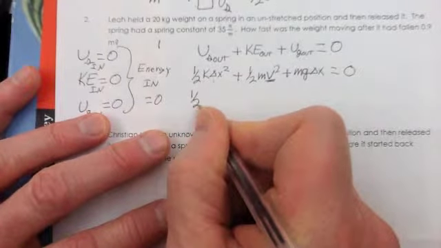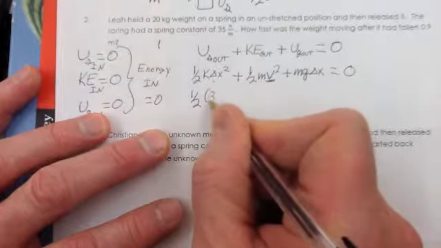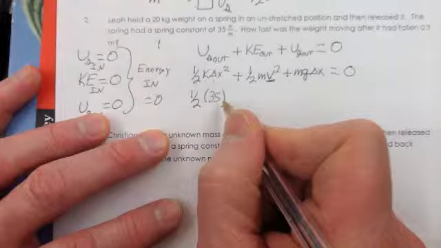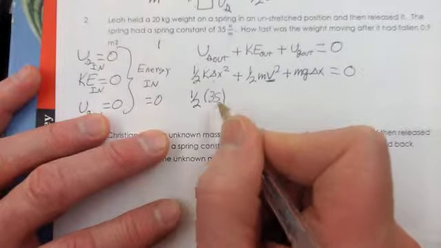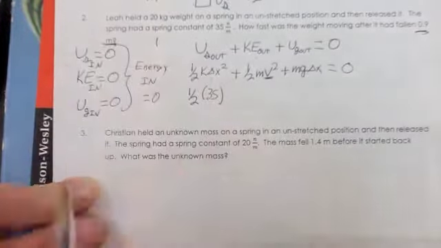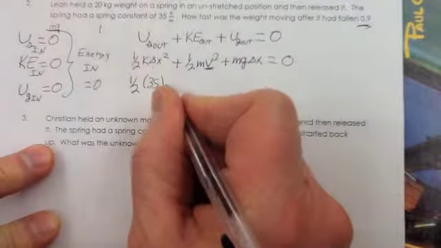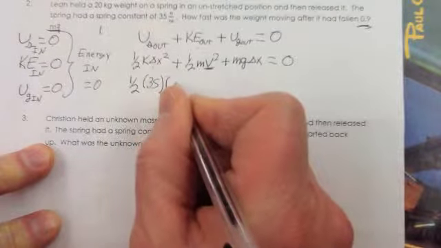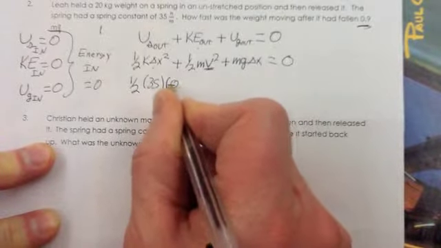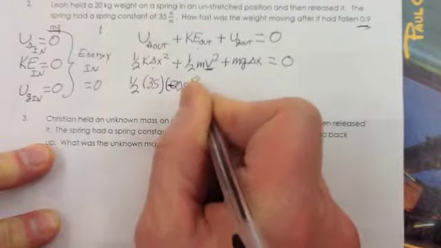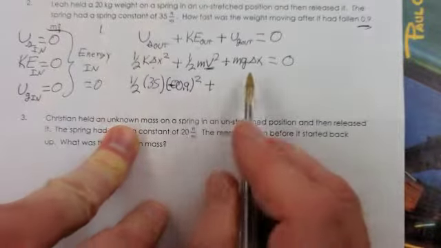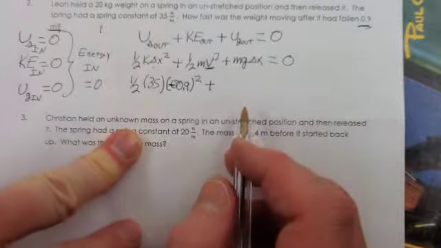I have 1/2. My k is 35. Oh yeah, my x is 0.9 meters. Sorry, got a little confused there. So times 0.9. Now, here's the deal. It's fallen. That has gone down. It won't matter on this part, but this should be negative 0.9 squared. But since it's squared, that one won't matter. But it's going to matter over here. The number one mistake people make on this problem is they don't use a negative for the x because it's gone down. Okay?